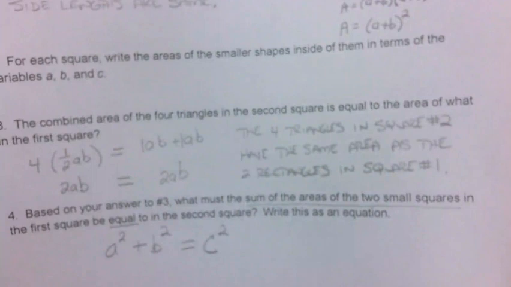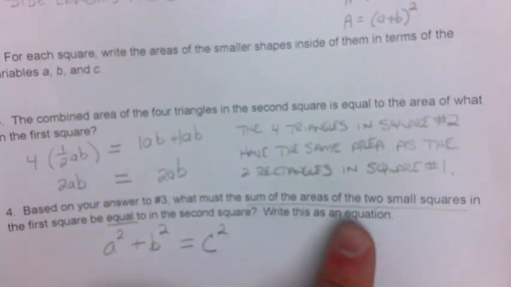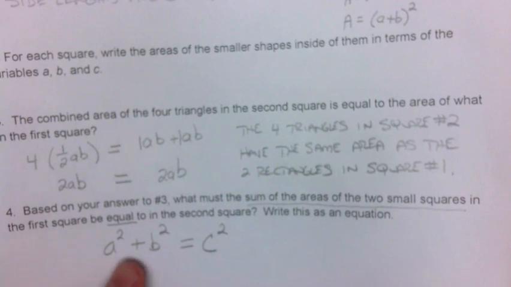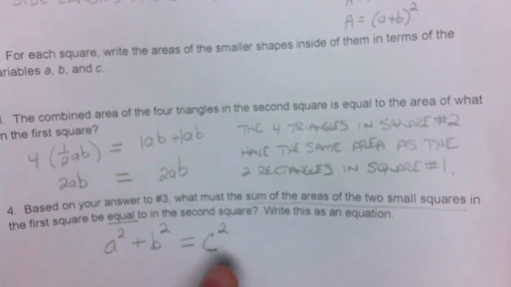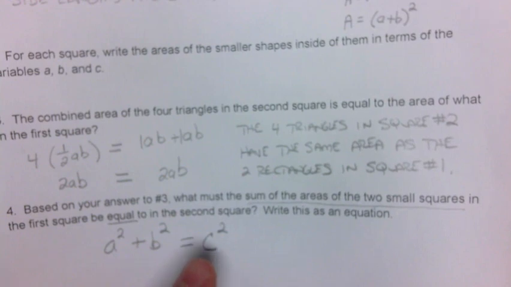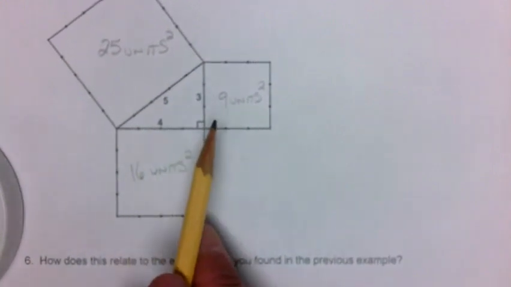And underneath, in question 6, it asks, how does this relate to the equation that we found in the previous example? Well, if we bring in that previous example down here, we said that the sum of the areas of the two small squares, a squared plus b squared, was equal to the area of the larger square. And if we take a look at the numbers that we just found, if I take the areas of 16 and 9 and add them together, 16 plus 9 is 25, which is the area of the larger square.